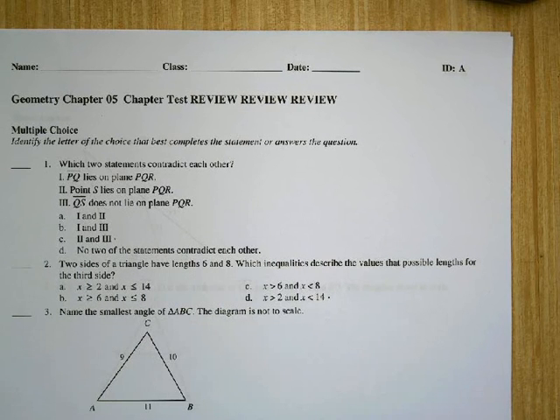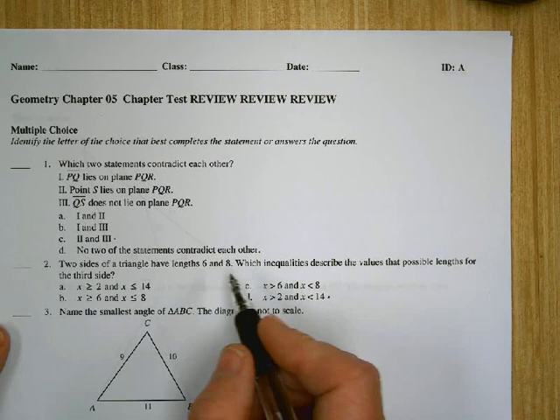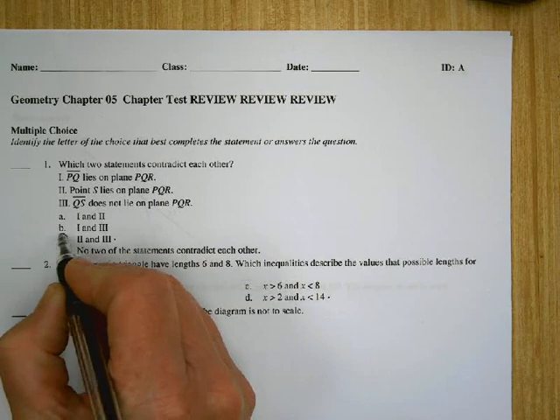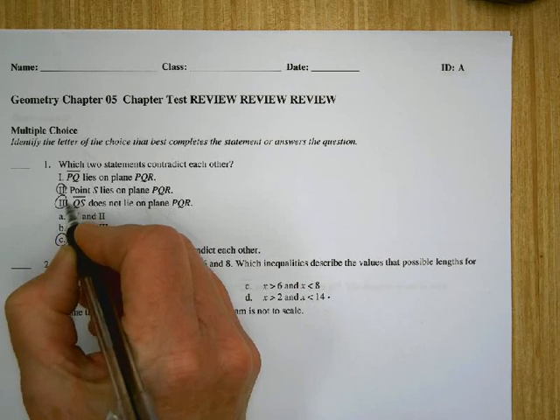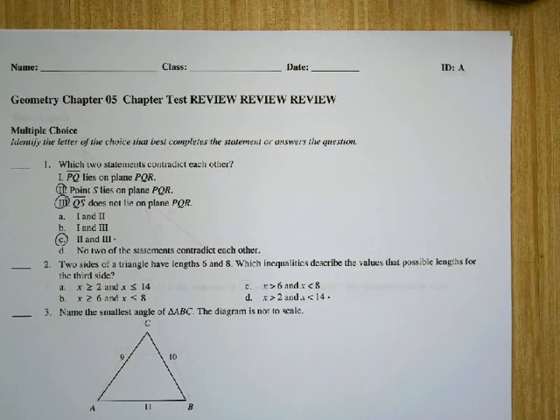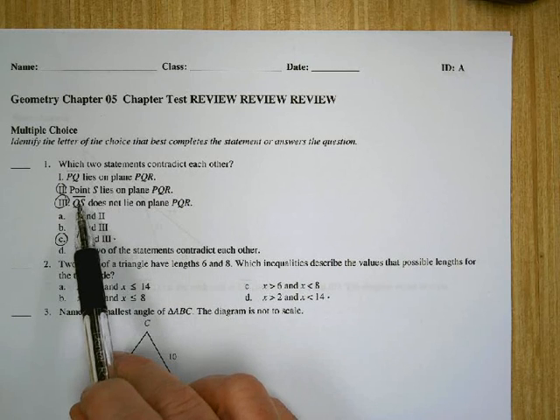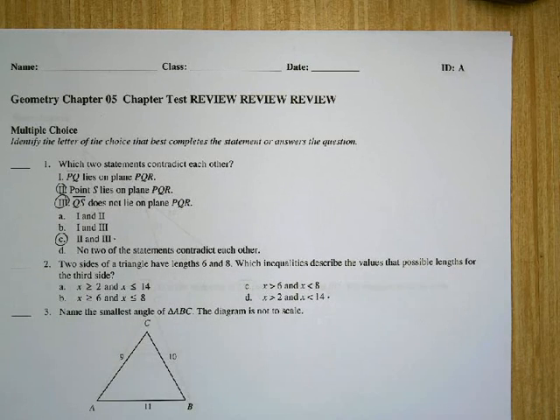If a point lies on a plane, then a line containing that point lies on the plane. The 2 that contradict each other here are 2 and 3. If S is on the plane, and obviously Q is on the plane, then the line segment QS has to be on the plane.